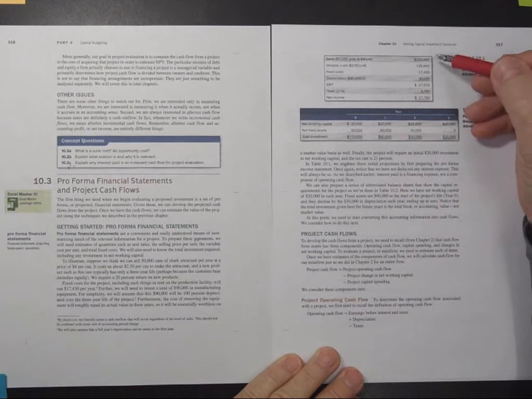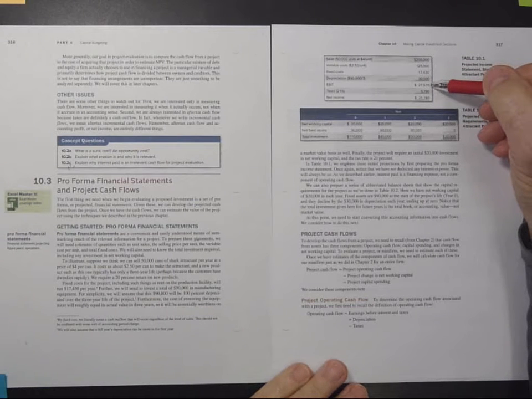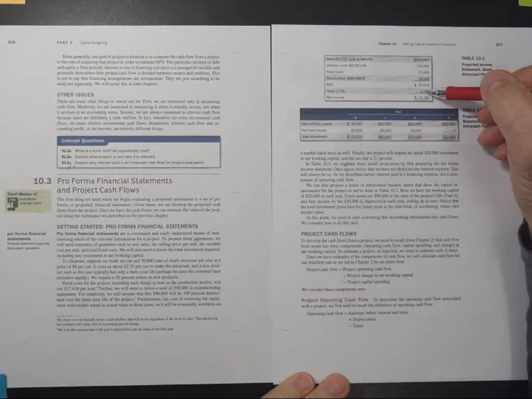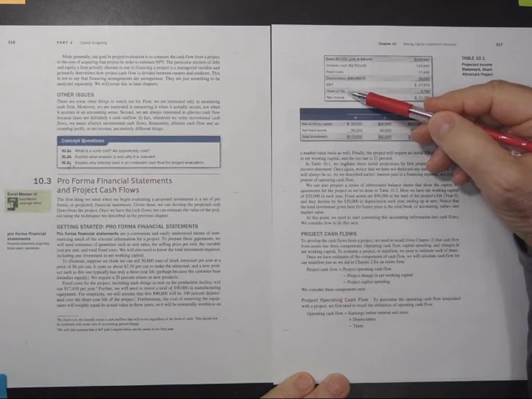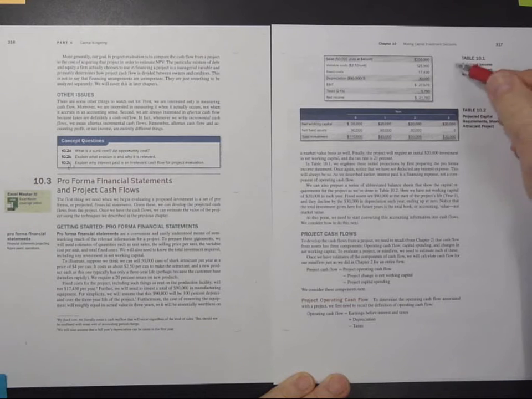Now when we subtract 125,000 minus 17,430 minus 30,000 from 200,000, we get EBIT of $27,570. And our tax rate is 21%, which is $5,790, and that gives us net income of $21,780. So here we have a projected pro forma income statement for this project.